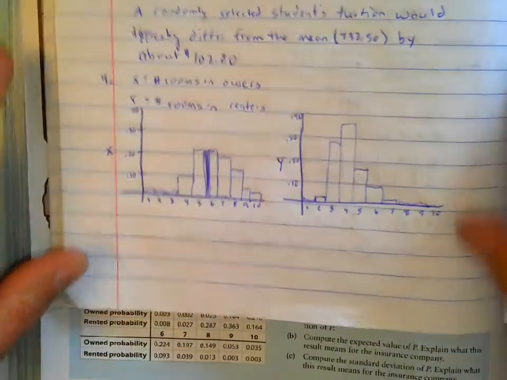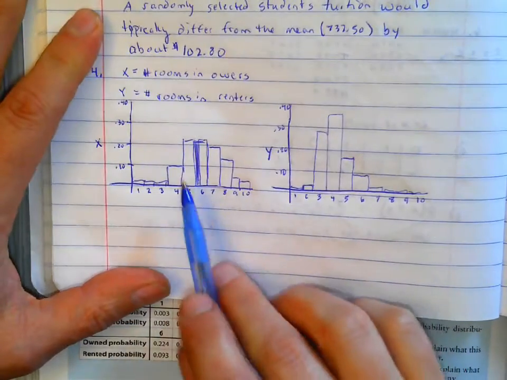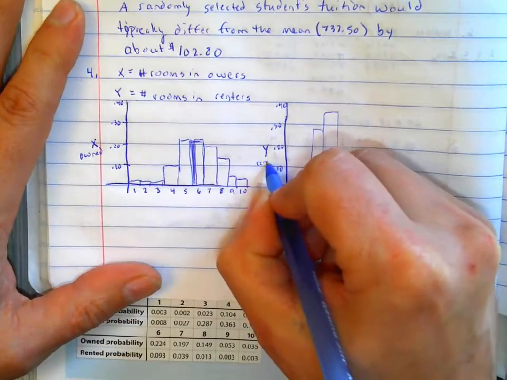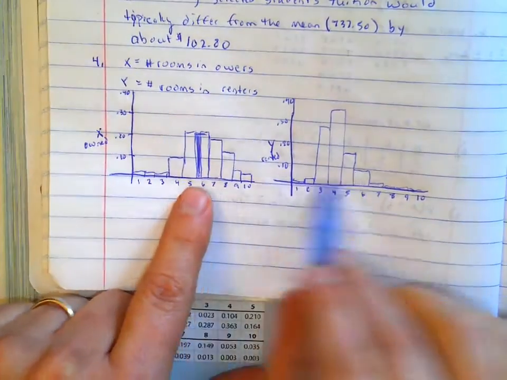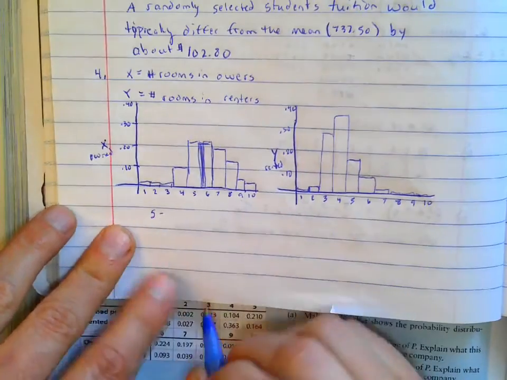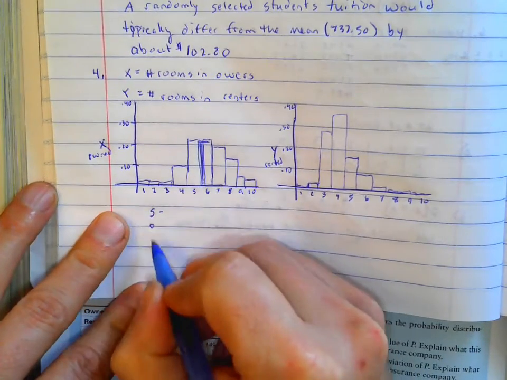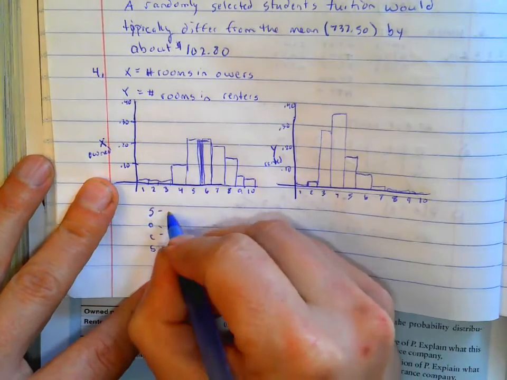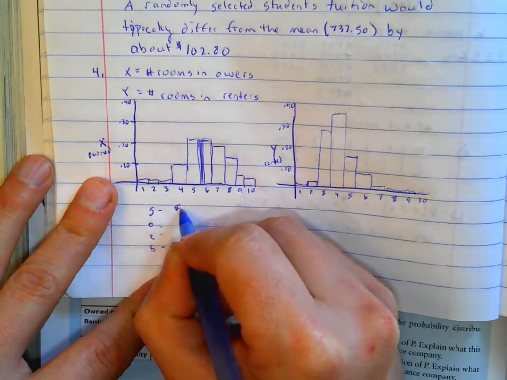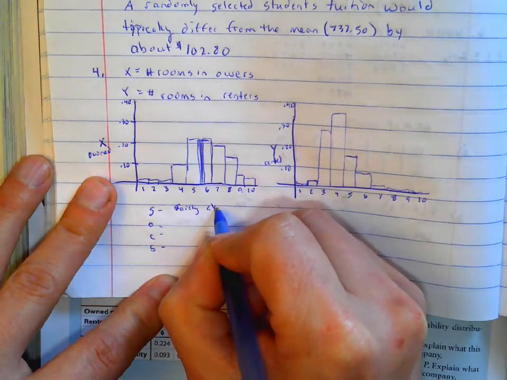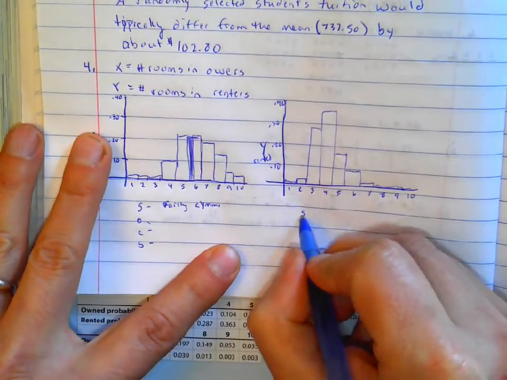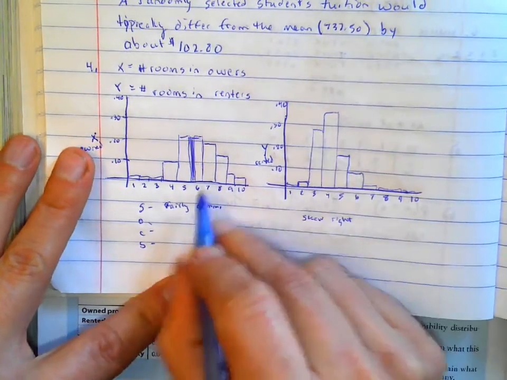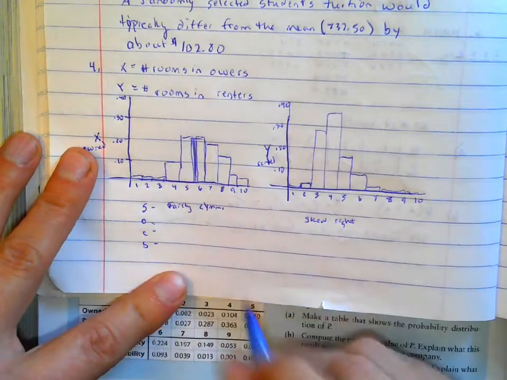Describe any differences you observed. Okay, so any differences. So notice the X is the owned, and this is the rented. Notice the centers. If we go through shapes, might as well go through and describe them all. This one here, fairly symmetrical. This one's more skewed right. If anything, you could say maybe this was, yeah, it's fairly symmetrical, we'll say.